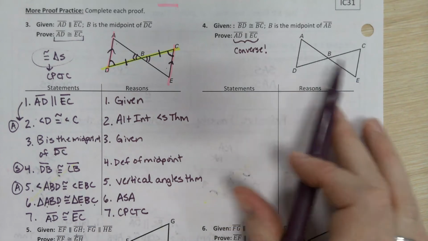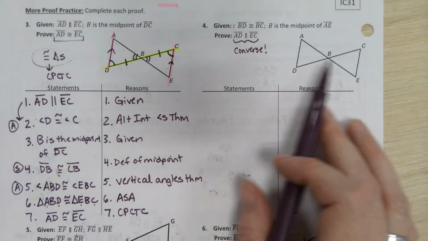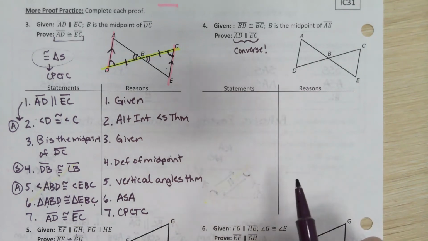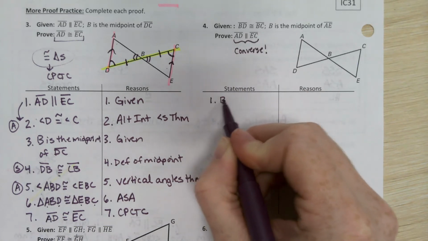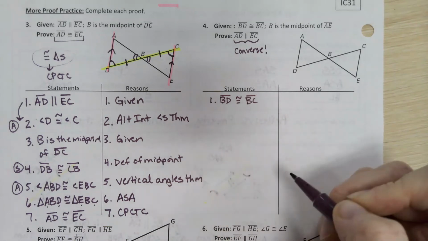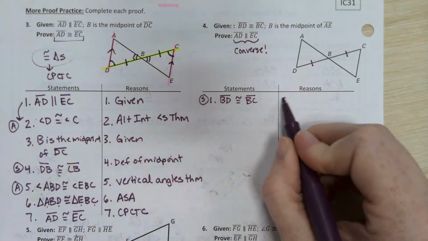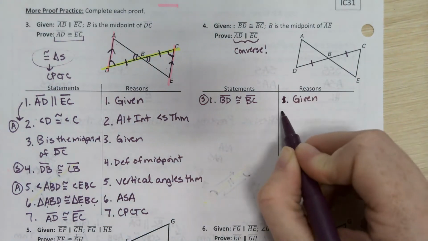I also see triangles in the picture. So maybe triangles followed by some CPCTC are going to help me get to that converse. Let's go ahead and see what we know and start marking it up. Segment BD is congruent to segment BC. So that would be one pair of sides already congruent because of that given.